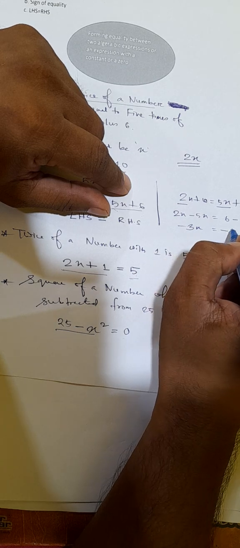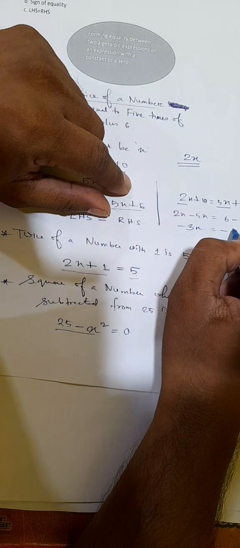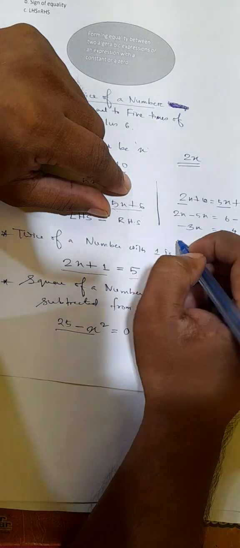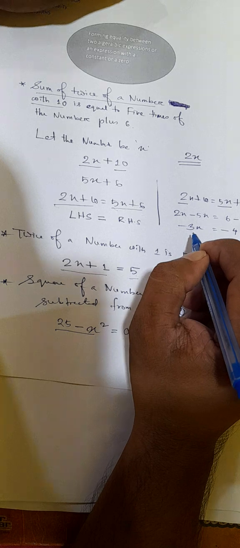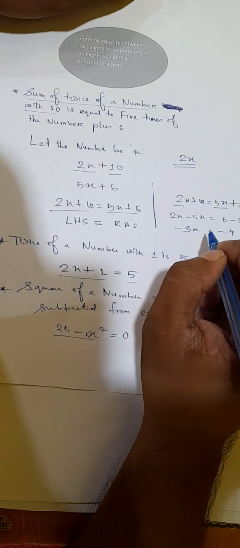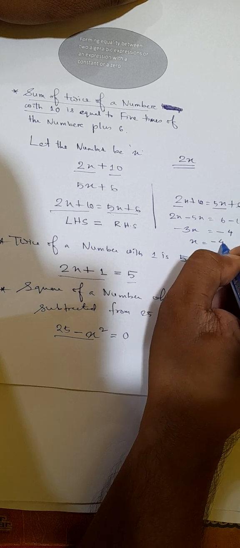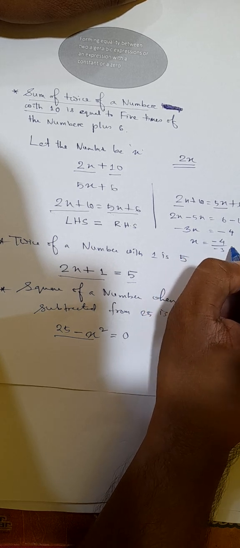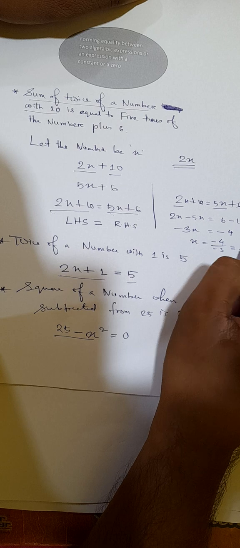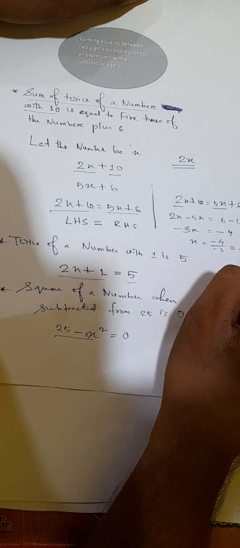We find it is minus 4. So what is x here? x here is minus 4 divided by minus 3. This means 4 by 3. Now this is the number.